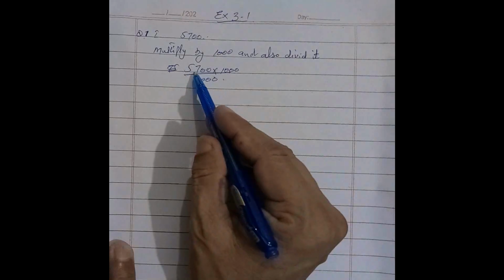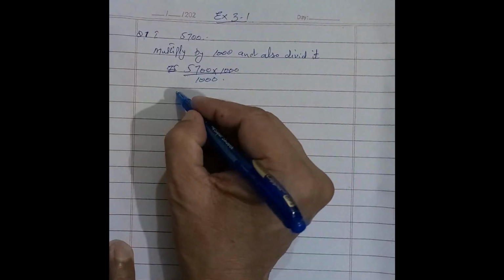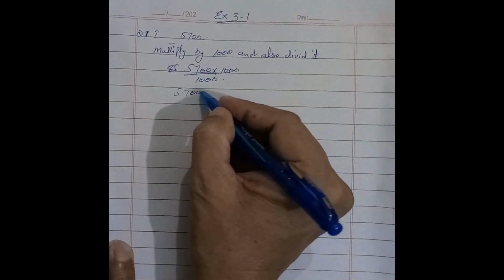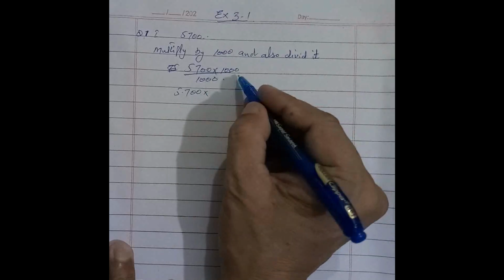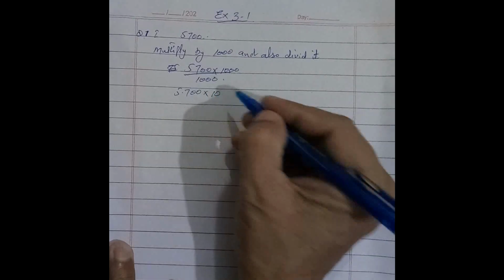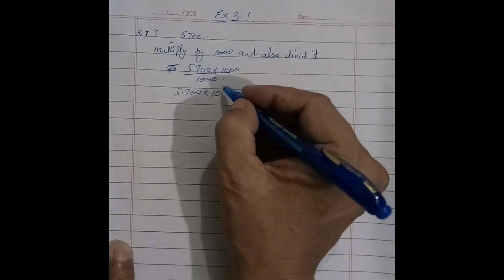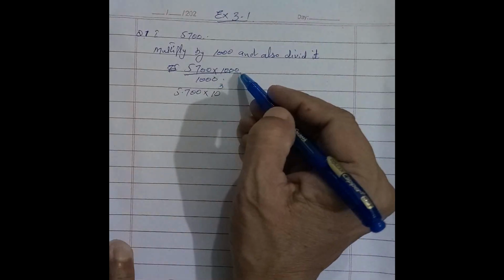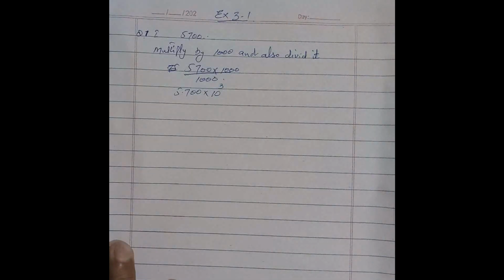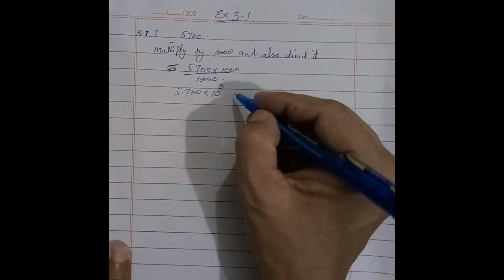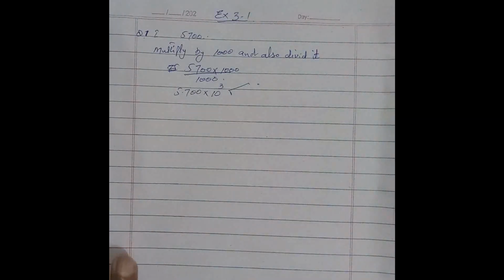Now we divide 5700 by 1000, we get 5.700. Multiplied by this 1000, which is converted into tens power, which is tens power 3, because there are 3 zeros. When we convert into tens power, it is tens power 3, and it is the answer of part 1.